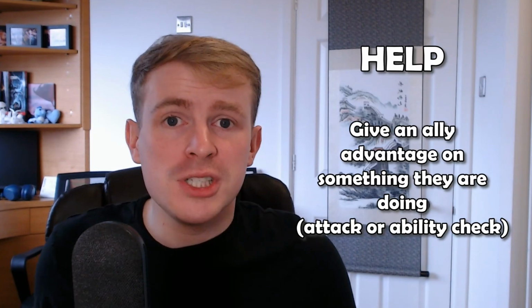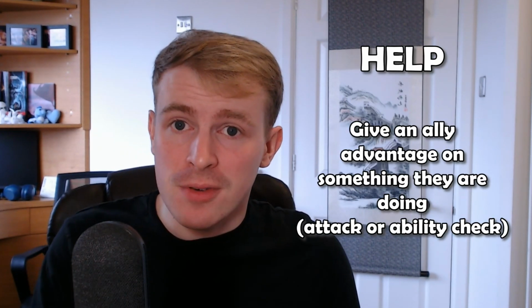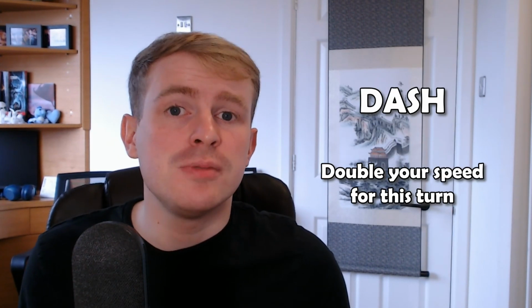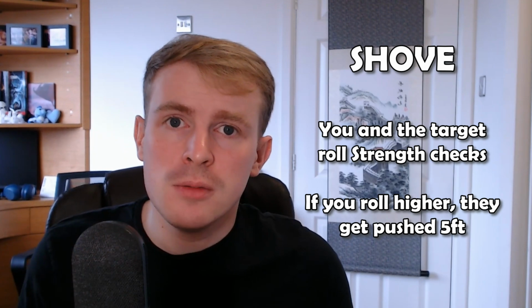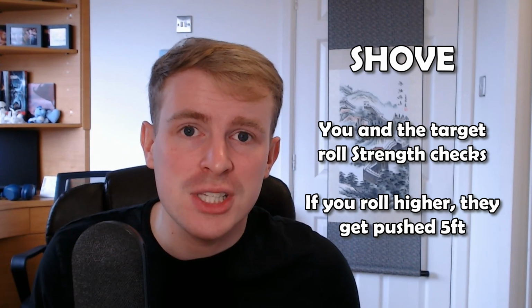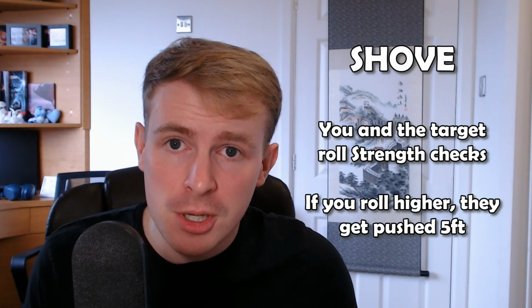You can help, which is helping an ally to do something, giving them advantage. You can dash, which means that you can use your action to run twice as far in your turn, effectively doubling your movement. You can shove another creature, which is making a strength check against their strength check to try and push them 5 feet away from you.